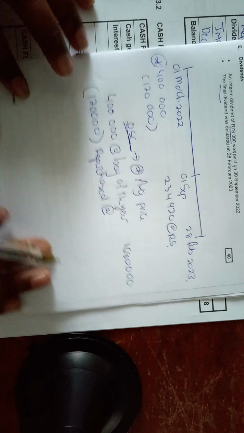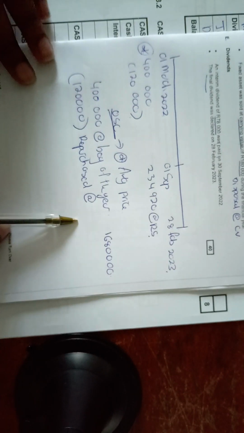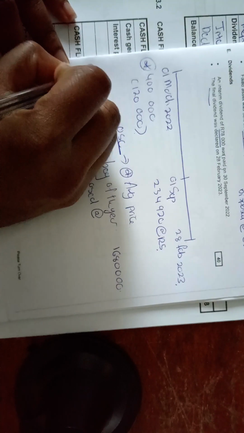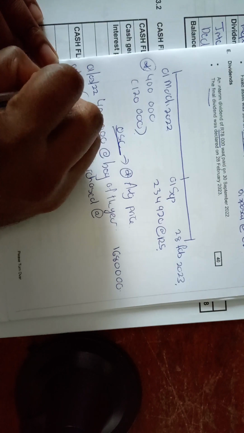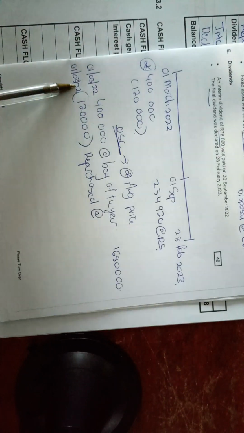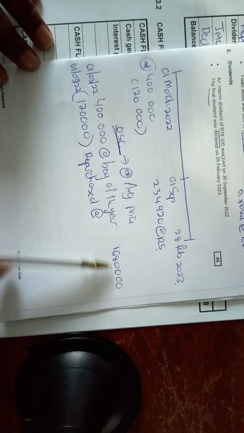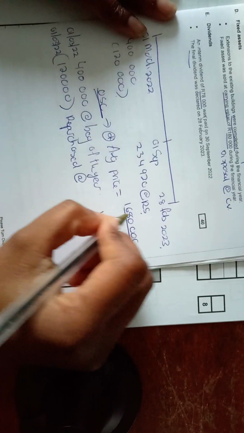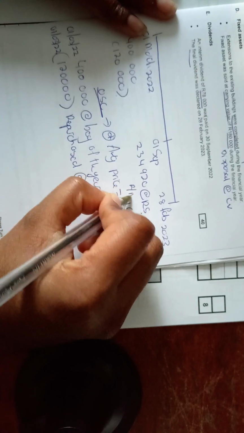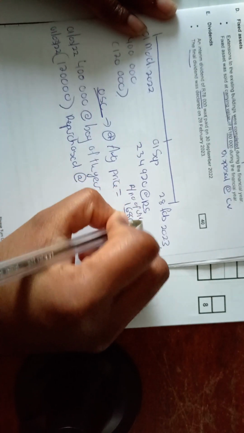Now to get the average price, do you see that on the same day as the beginning of the year, the 1st of the 3rd month 2022, when the repurchase has taken place, only 400,000 shares were issued? So to get the average price, I take 1,680,000, the Rand value, over the number of units, 400,000.